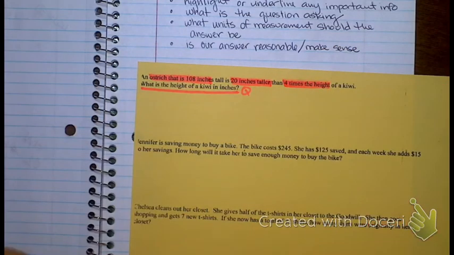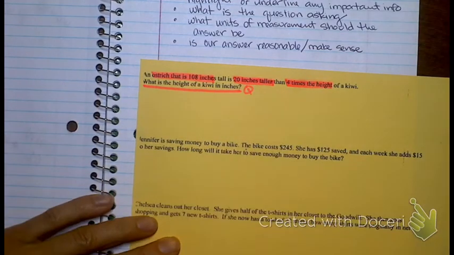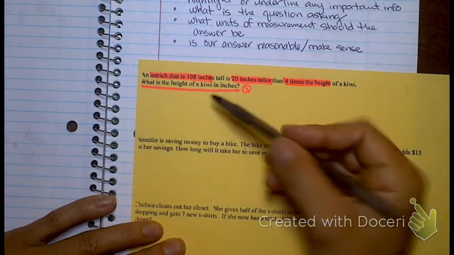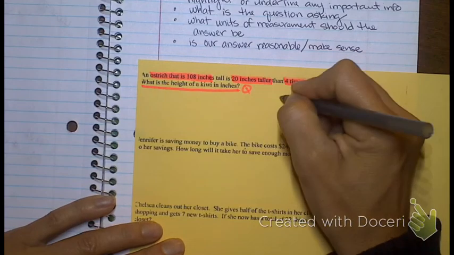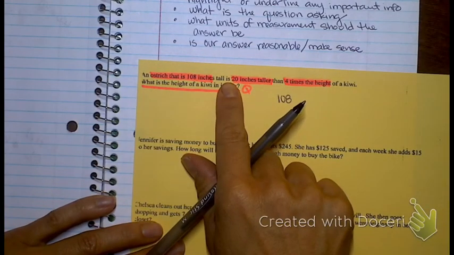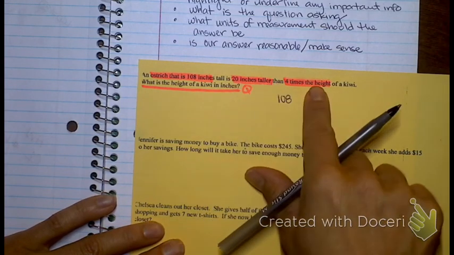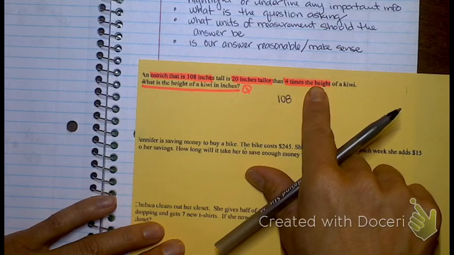So let's see if we can transfer this information into an equation. I know this ostrich is 108 inches tall, right? And it told me that that is basically the same thing as being 20 inches taller than 4 times this kiwi.